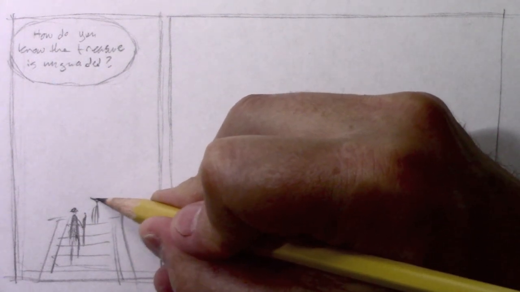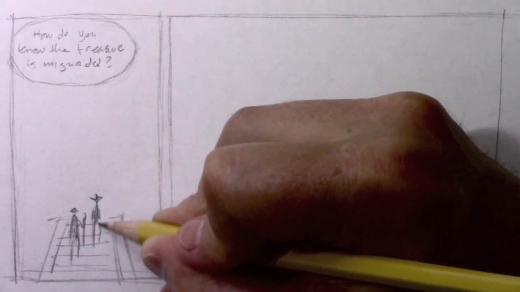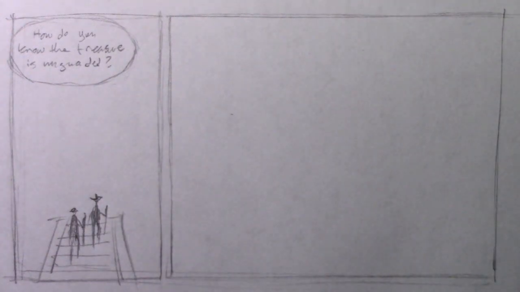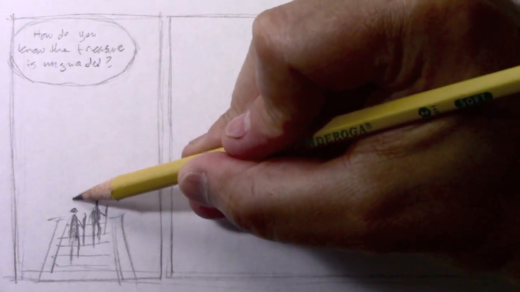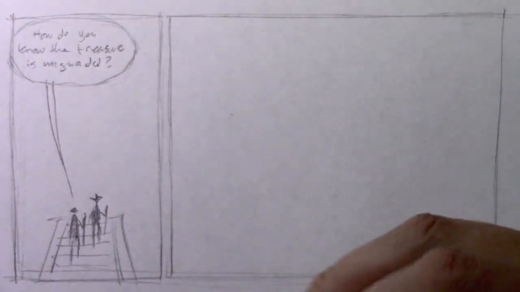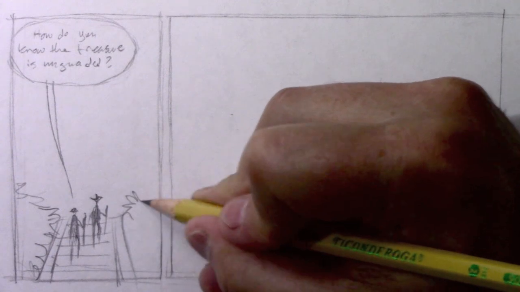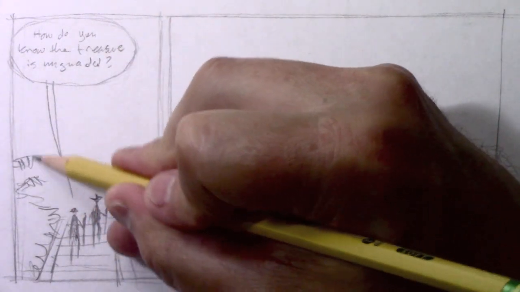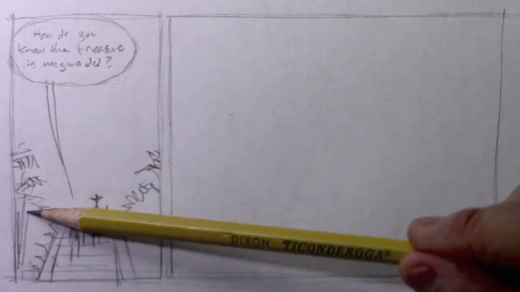And so let's say Tex is a little further up the steps. He's the leader. He's the guy who's going to get there first. I'm going to give them both walking sticks, but you can see I'm not putting a whole lot of time into details. This is really just figuring out where everything is going to be. So now that I've got that in place, let's say that there is foliage here in the foreground as they reach the top of the mountain to where this temple is going to be. I'll go ahead and darken this in real quickly.